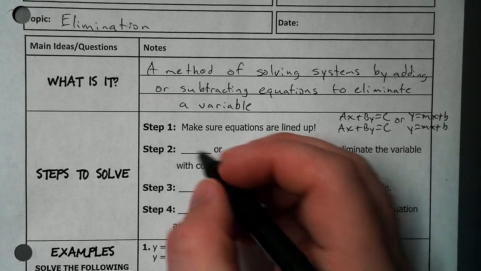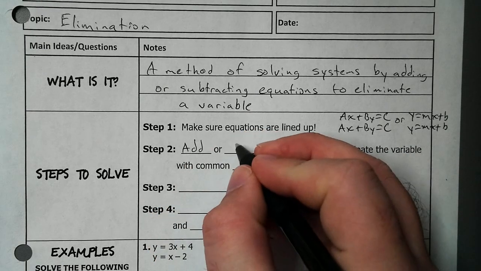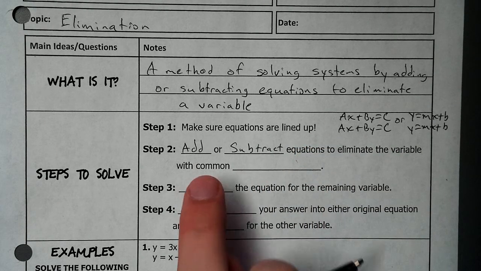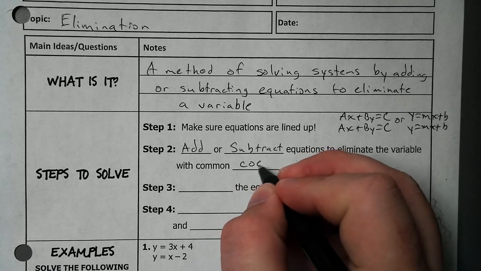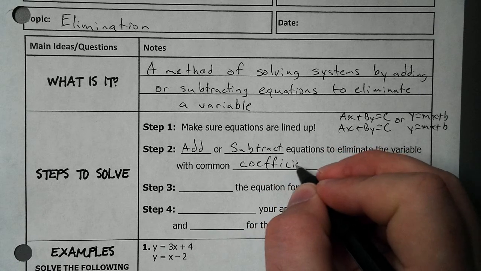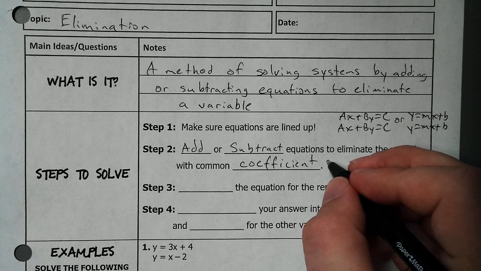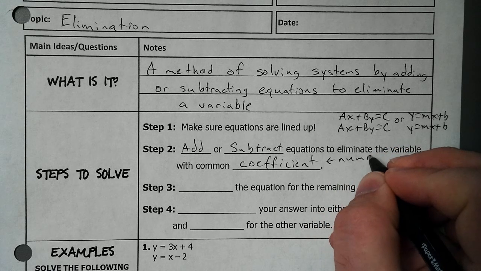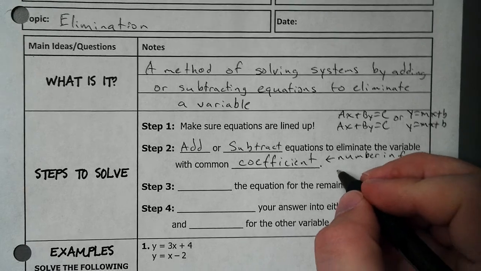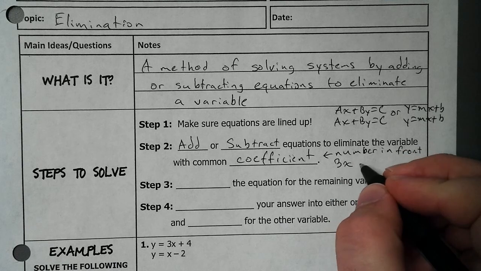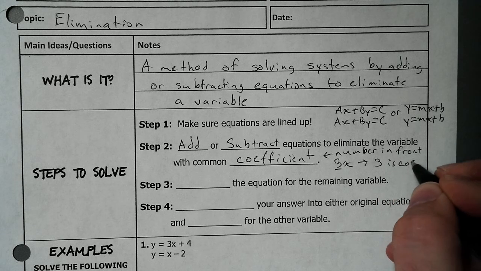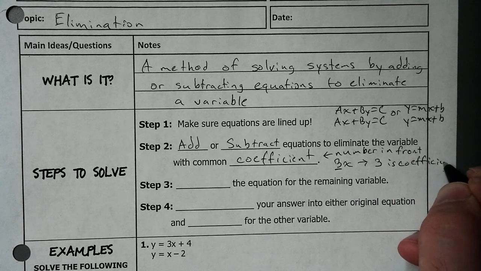So step two, after they're lined up, then you can add or subtract the equations to eliminate the variable with the common coefficient. Remember, when I say coefficient, that means the number in front of the variable. So, for example, if we had 3x, the coefficient would be 3. It's always the number in front of your letter.